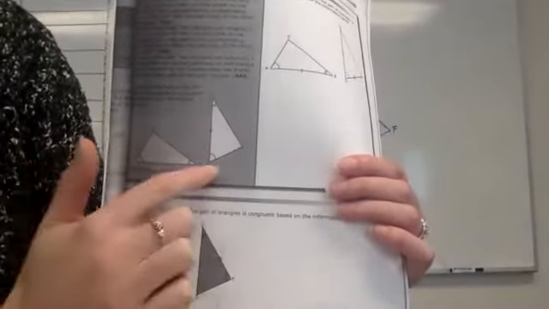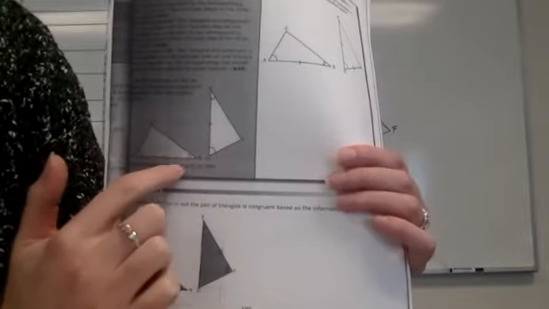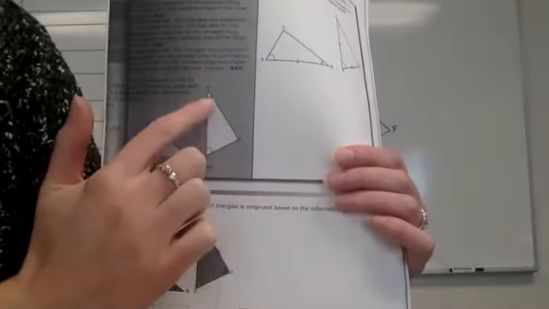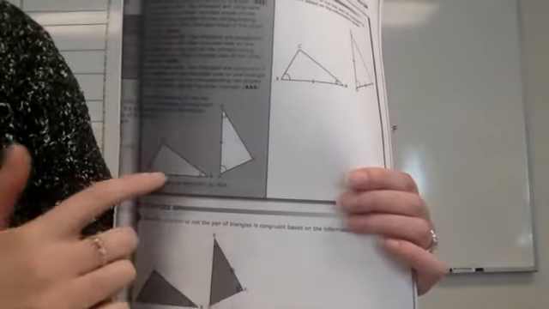So it looks like A and D match up, DE and AB line segments are the same. And then there's another angle, which one? E and B are congruent too. So is this congruent or not? Well, I have an angle that's congruent, I have a side that's congruent, and I have an angle. That would mean it's angle, side, angle, right? So ASA.